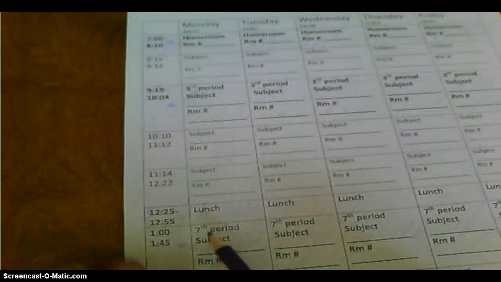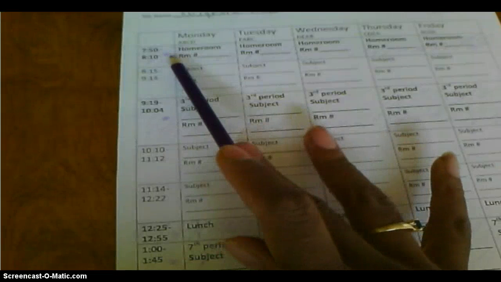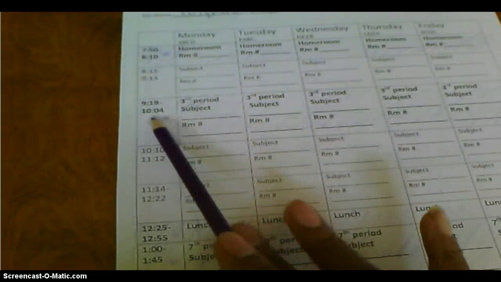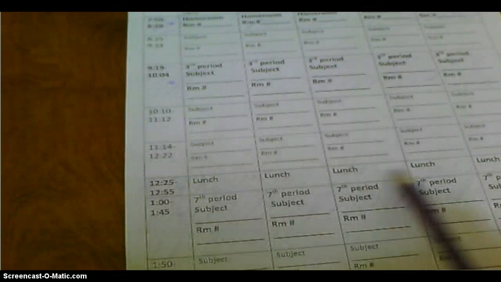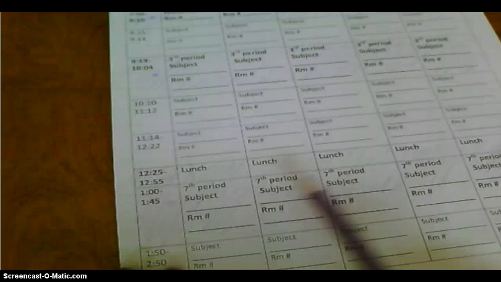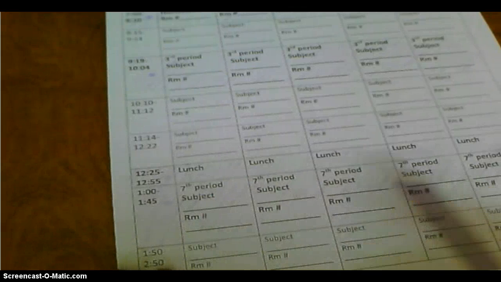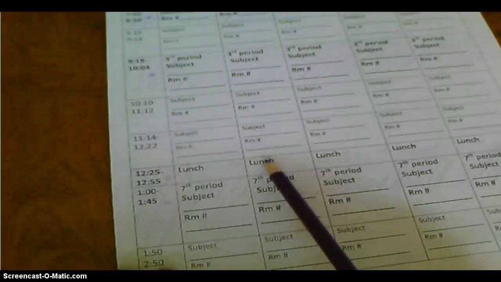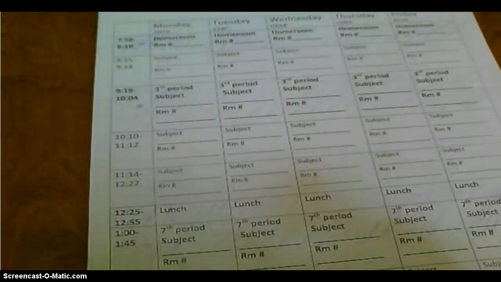I just finished coloring the parts of my schedule that stay the same. I colored them all the light purple color. So homeroom 7:50 to 8:10, third period 9:19 to 10:04, lunch 12:25 to 12:55, and seventh period 1 o'clock to 1:45. I colored them all this light purple color. So go ahead and put this colored pencil to the side. You will not be using that color again.